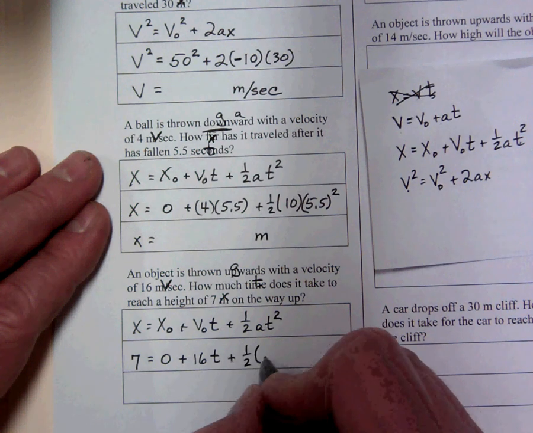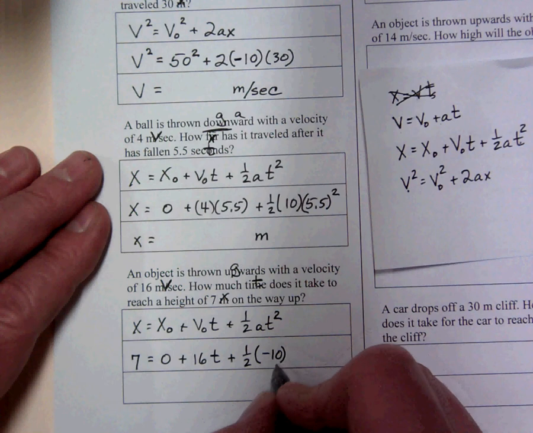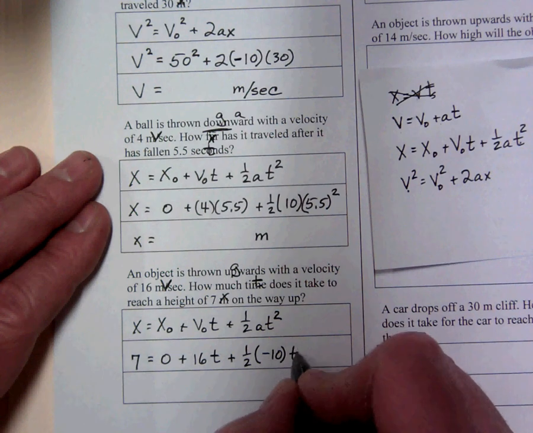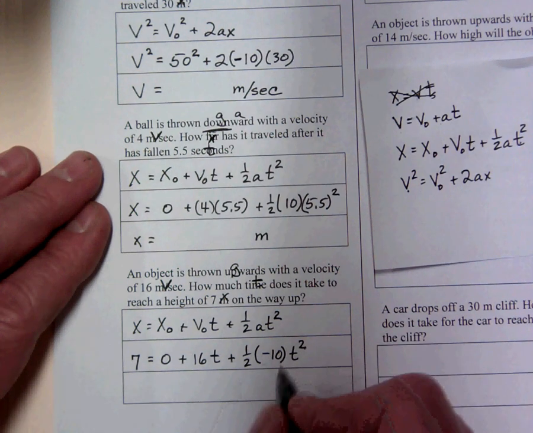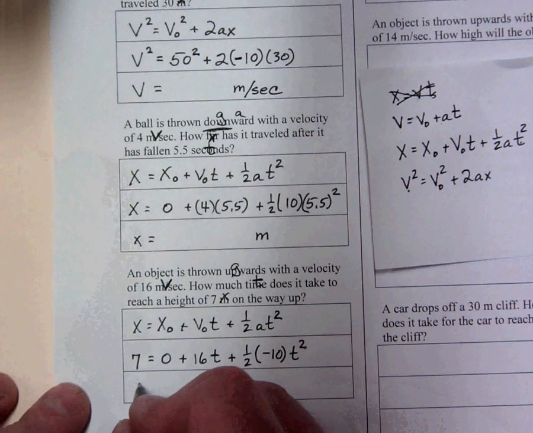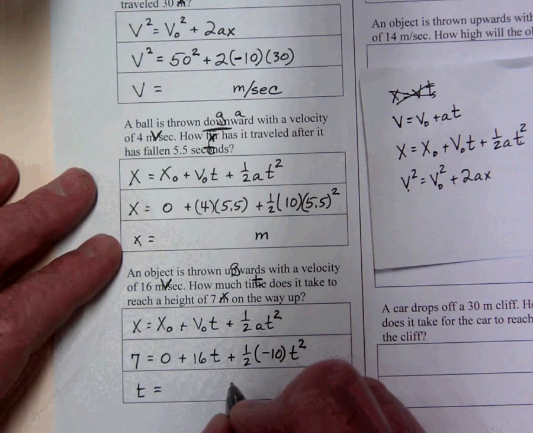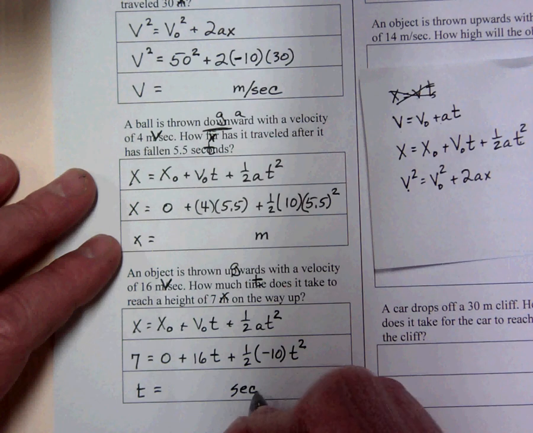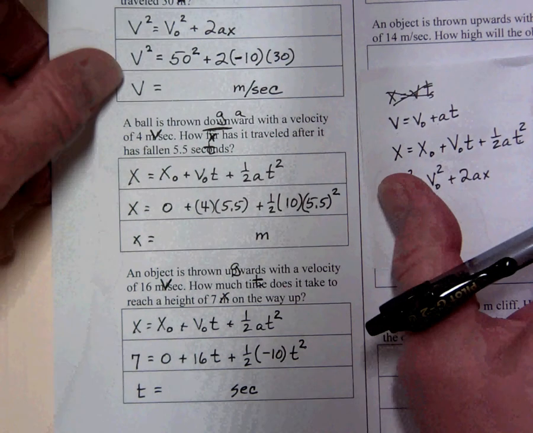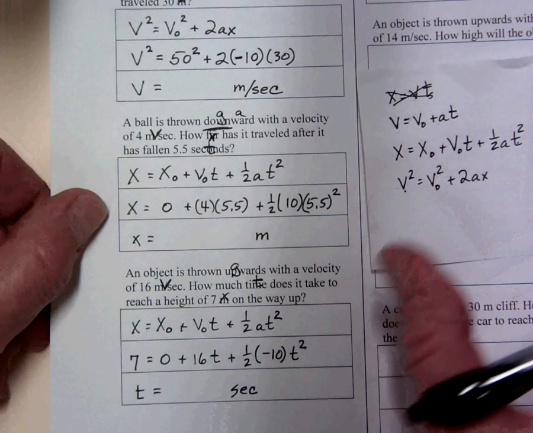It's thrown upward, so remember that a is negative, and that's t squared. Oh, we have a t squared. So what you're going to have to do is set this up as a quadratic equation and work your way through it. And I know you can do it because that's one of your basic tenets in math.